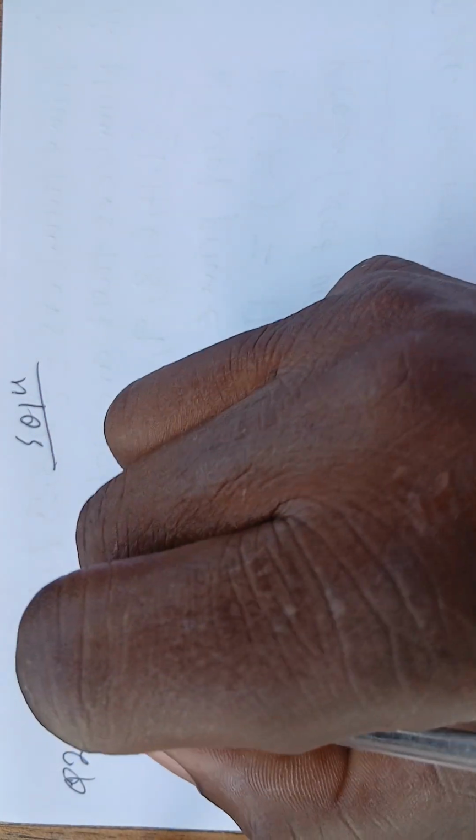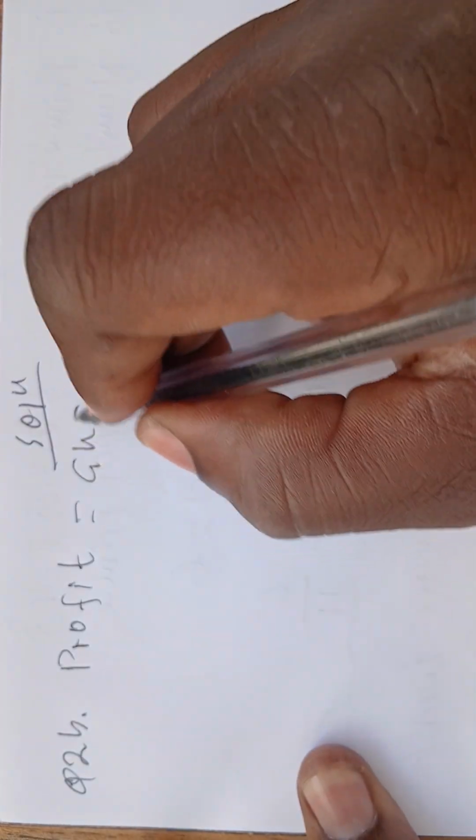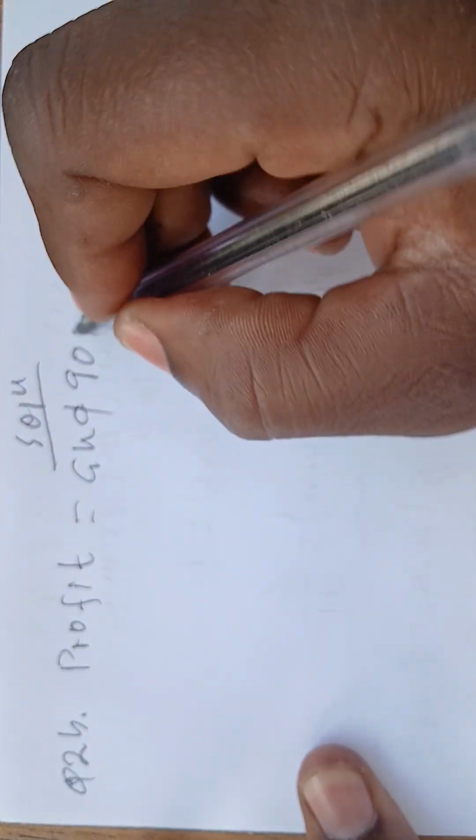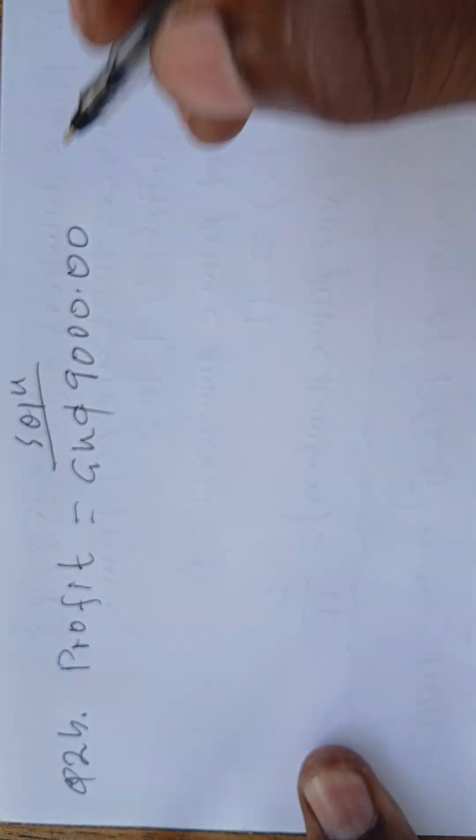So profit is equal to 9,000 Ghana cedis. Please put a dot and put the 2 zeros here to cater for the pesos in the Ghana cedis. Good. This is the total profit they got.